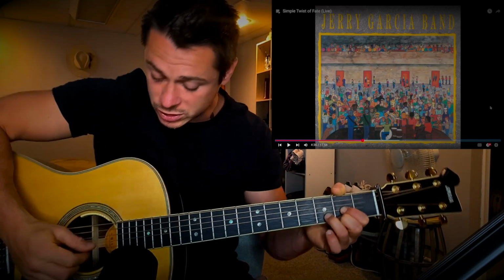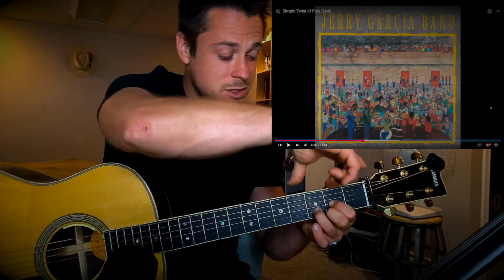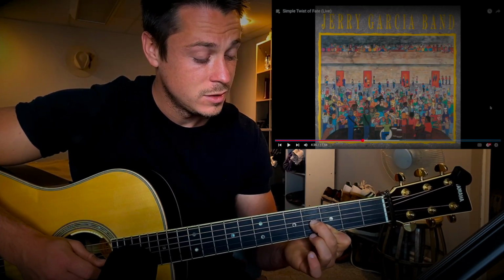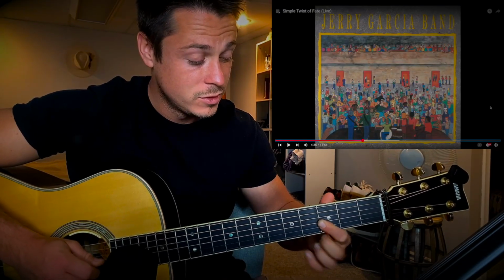So right now my exercise is to stay as close as you possibly can to this, just use the top 3 strings and get all the chords. So 1, 3, dominant 7, 4, minor 4, 1, 3, 4, 1, 5, 1. And that's the chord pattern.